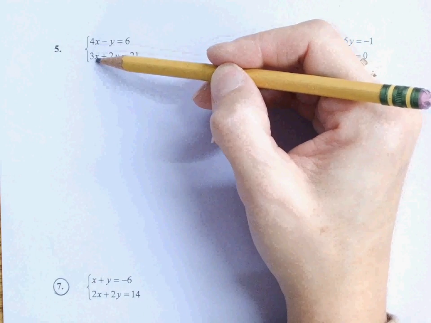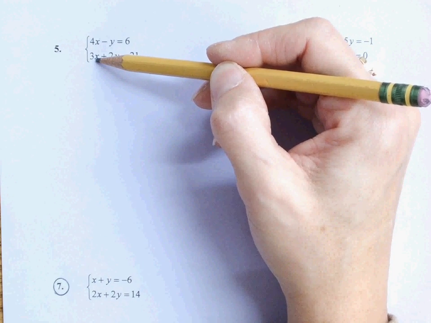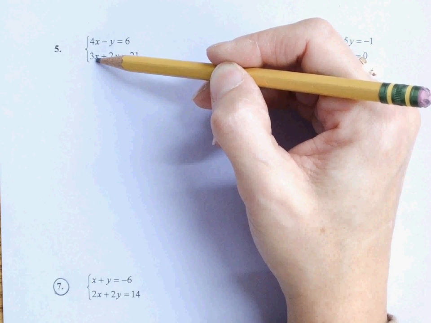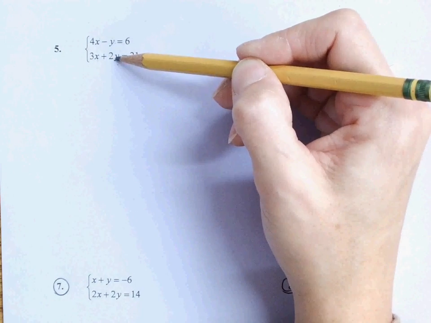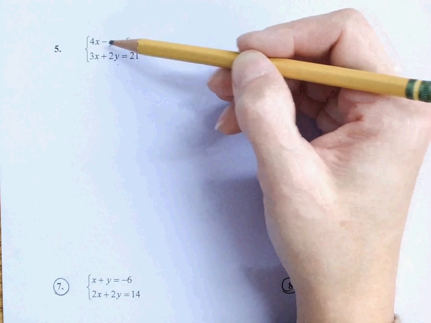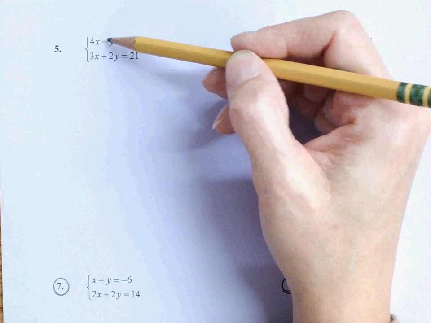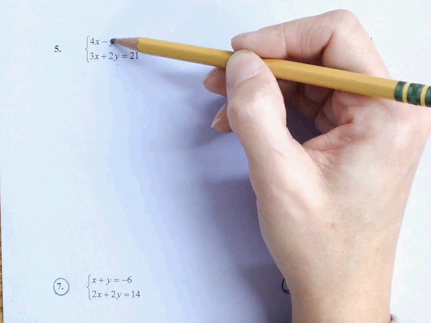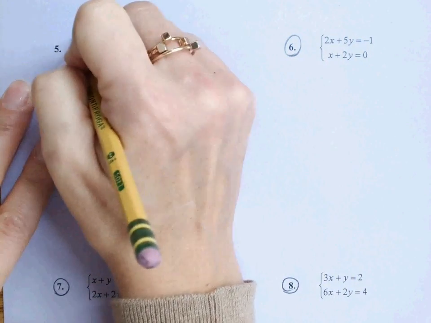So 4x and 3x, I would have to multiply each of them by either -4 and then a positive 3, something along those lines. But my y's are going to be probably a little bit easier. So this is a strategy that you have to think about. One is positive, one is negative. That helps us out already. One has a 2y. The other one, all we would have to do is multiply by 2. And then we can get that opposite.